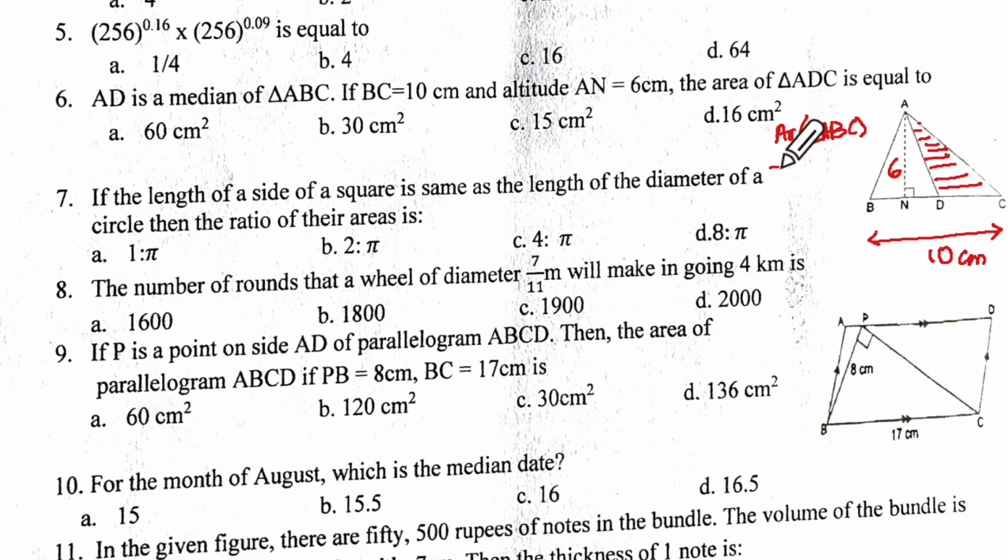Area of ABC will be equal to half base into height. Base means how much? 10. It's an MCQ, so I can just write the numbers. Height is how much? 6. So 2 ones and 2 fives. How much is it? 6 fives, 30 centimeter square. That is the area of this full thing.